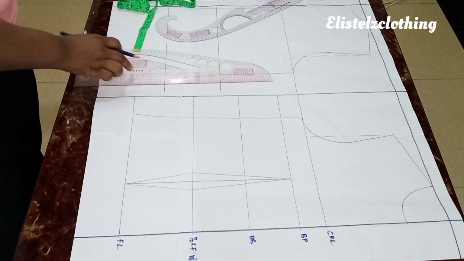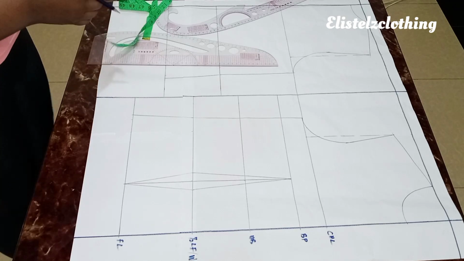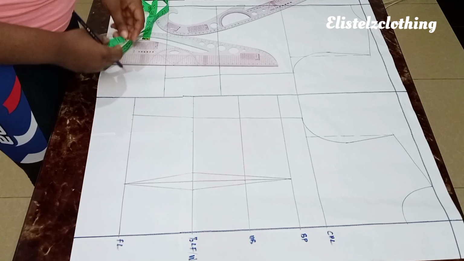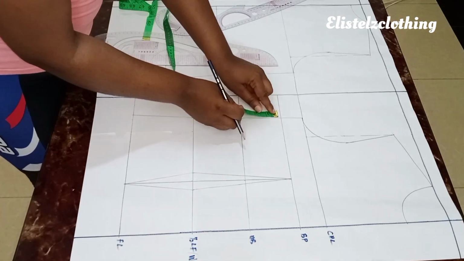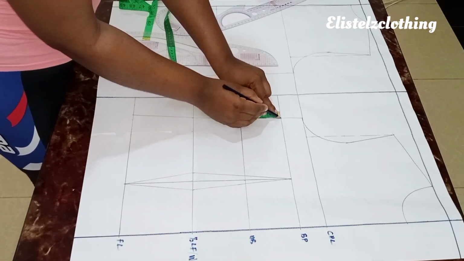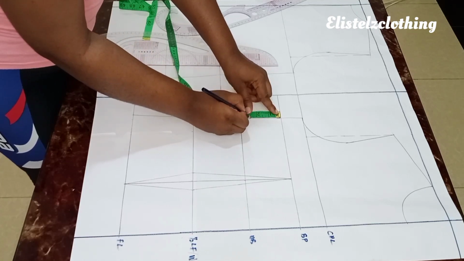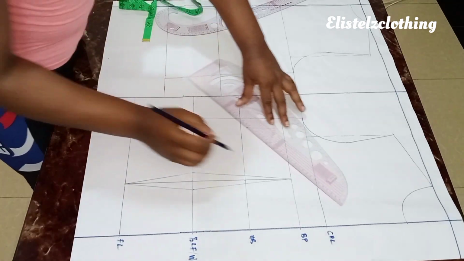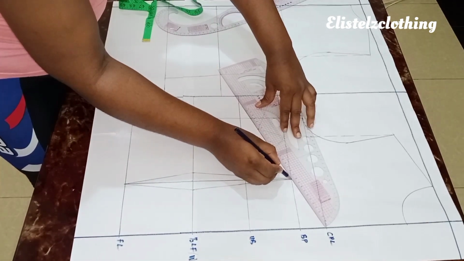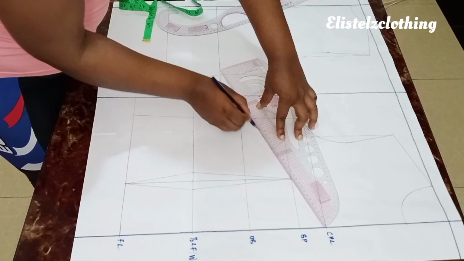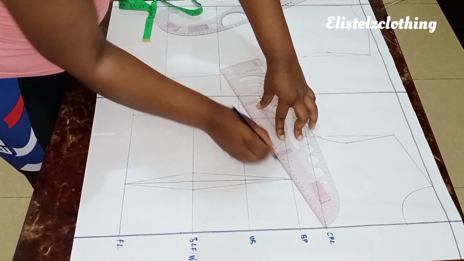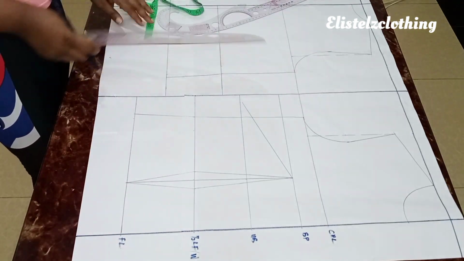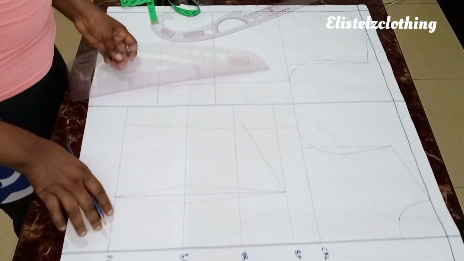Now the next thing for the front is to mark our bust dart. Remember our bust dart allowance of 2.5 inches. You place your tape on the bust point line and come down by your own difference, and in this case it's 2.5 inches. I'll connect from the bust point to that 2.5 inches. And here we have it. We're done with the front.